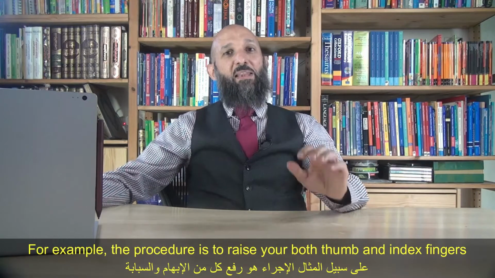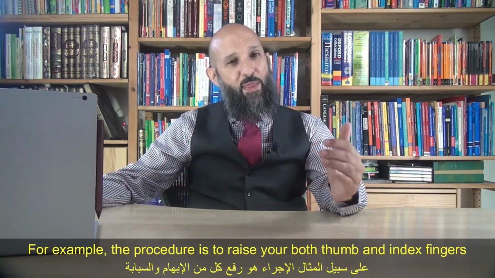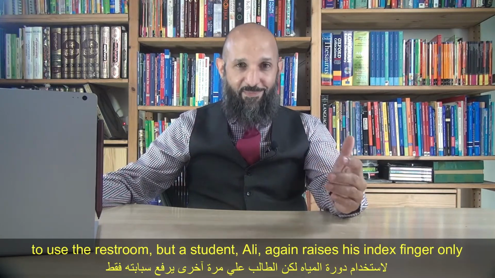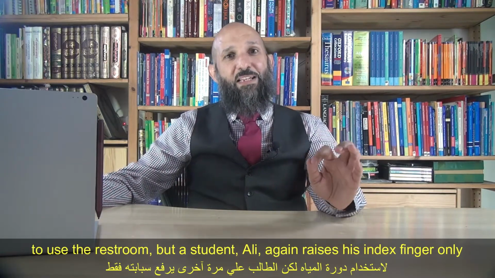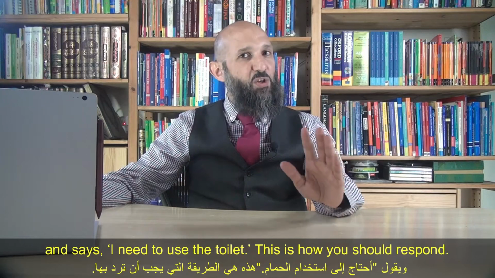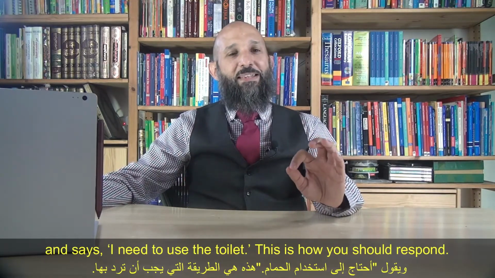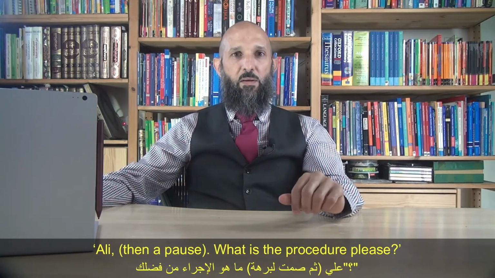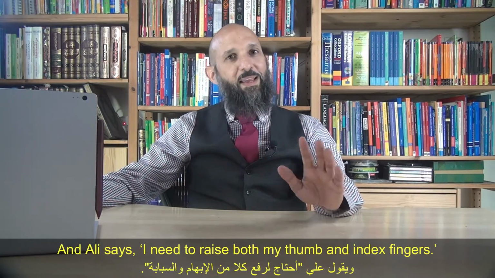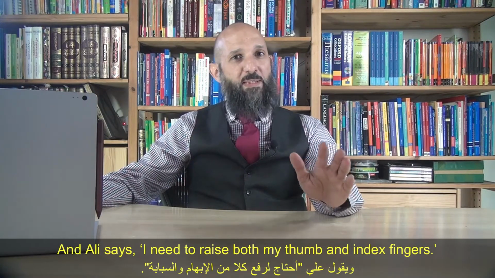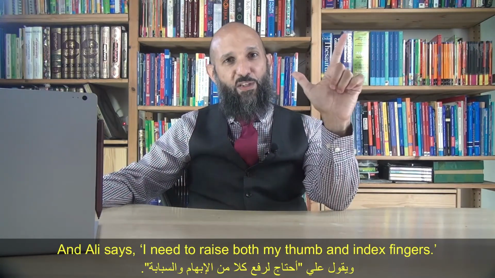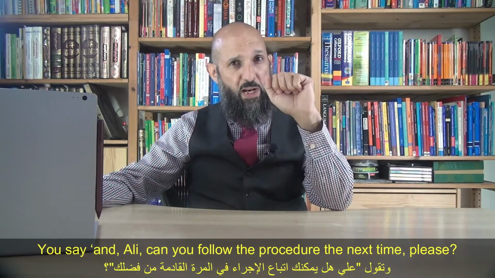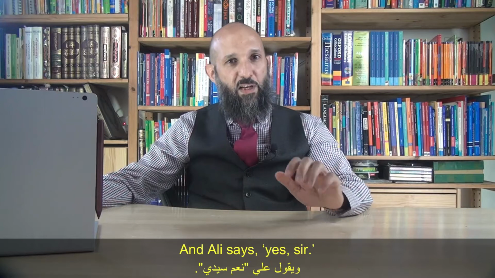For example, the procedure is to raise both your thumb and index fingers to use the restroom. But the student, Ali again, raises his index finger only and says, "I need to use the toilet." This is how you should respond. "Ali," then a pause. "What's the procedure, please?" And Ali says, "I need to raise both my thumb and index fingers." You say, "Ali, can you follow the procedure next time, please?" And Ali says, "Yes, sir."